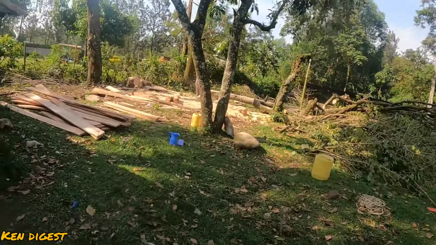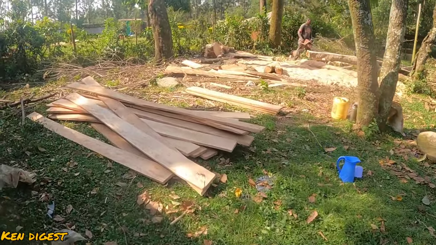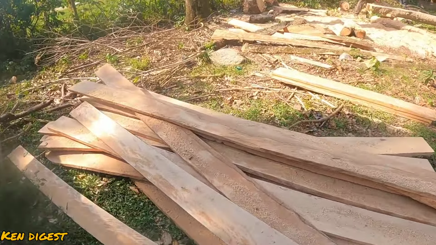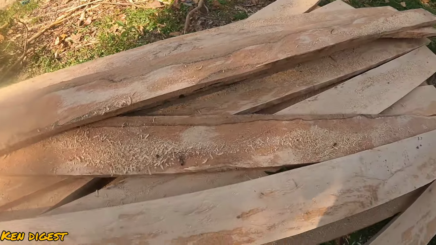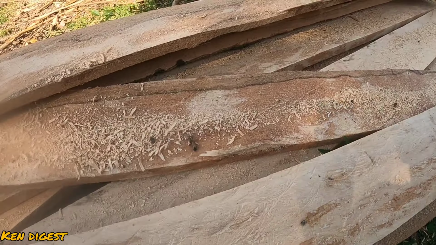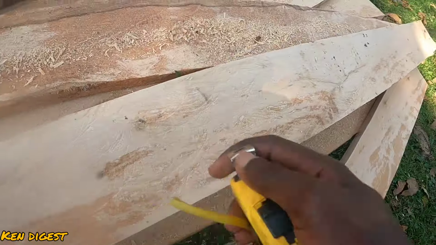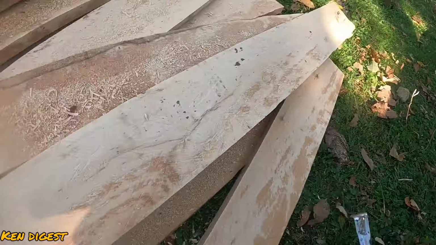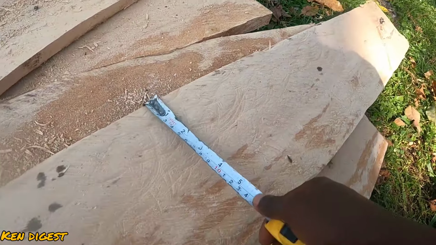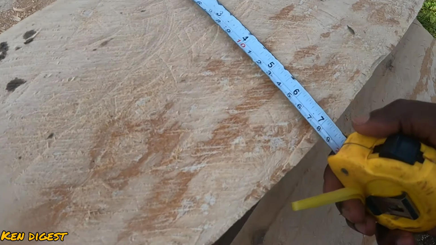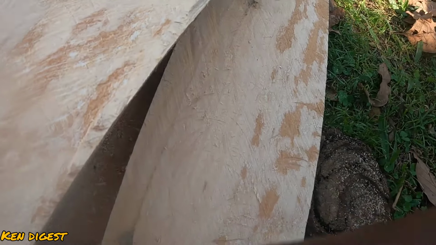So let's measure the timber. They are just over here. So this one is measuring like 7 feet.